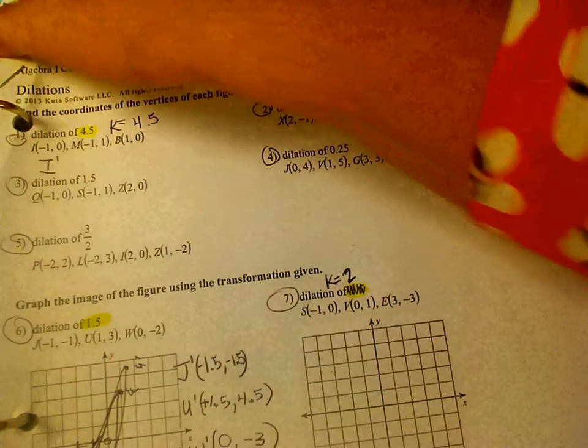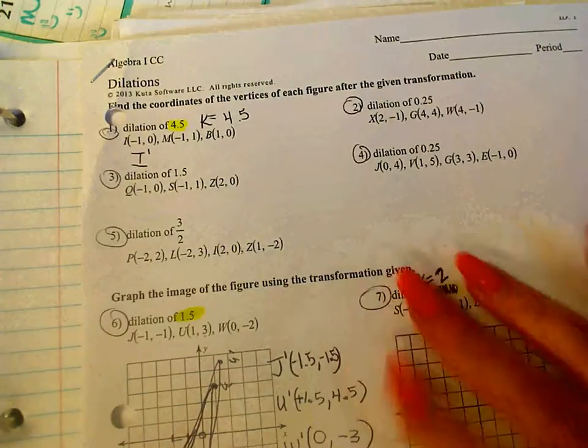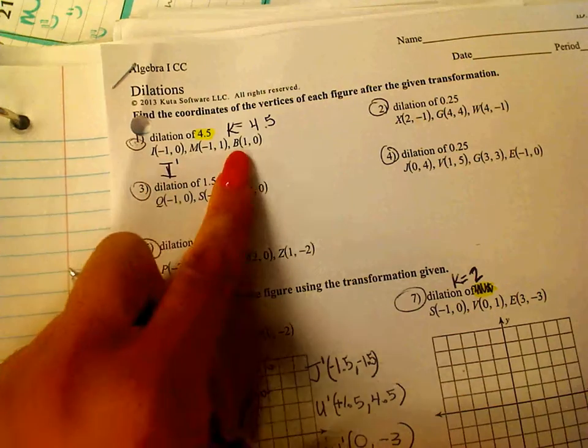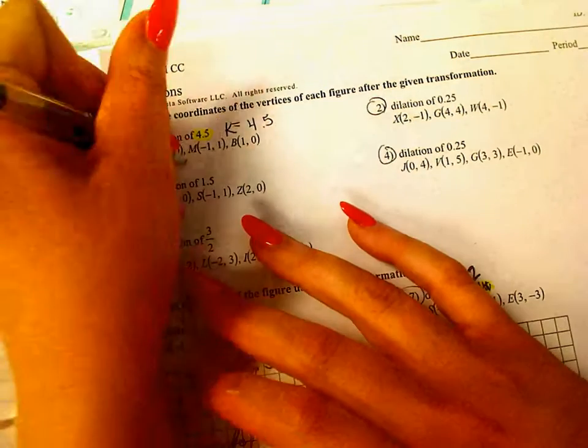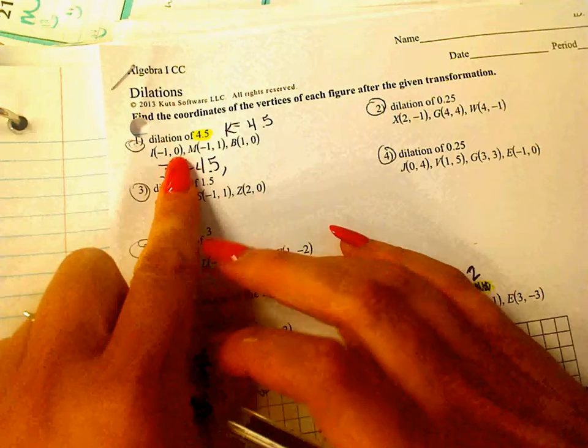Okay, so I prime would be -1 times 4.5, which is -4.5, and then 0 times 4.5 is 0.